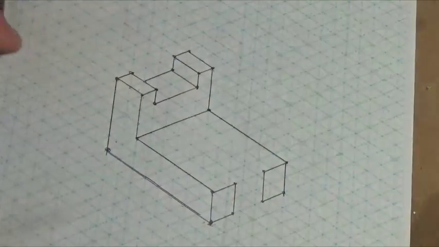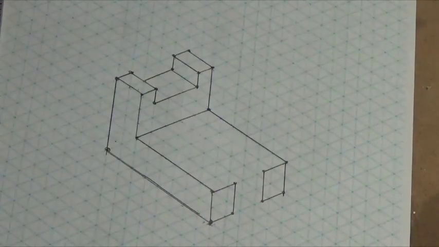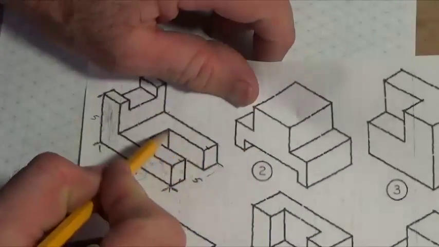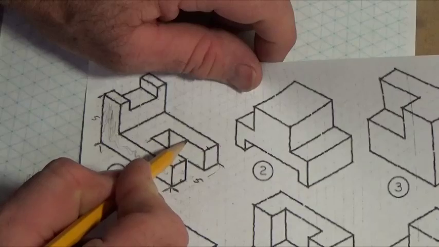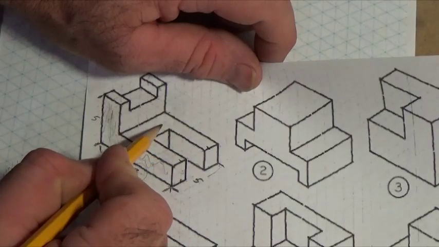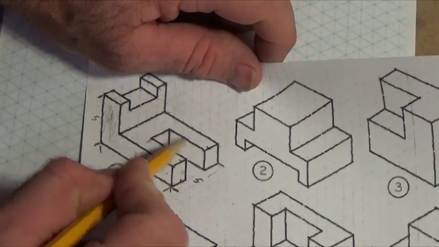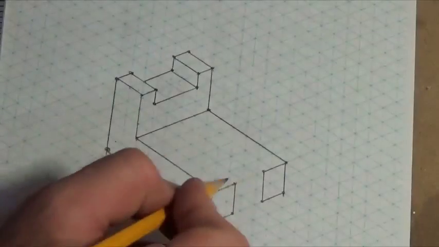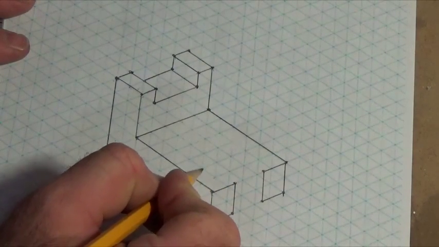Okay, so now the last part that we're going to do is this section right here. So again, this is 1, 2, 3, 4. We have 5, 6. There's 2 spots there, but we're only going to 4, so there's 4. Same thing on this edge is 4. So we're going to count back 1, 2, 1, 2, 3, 4.